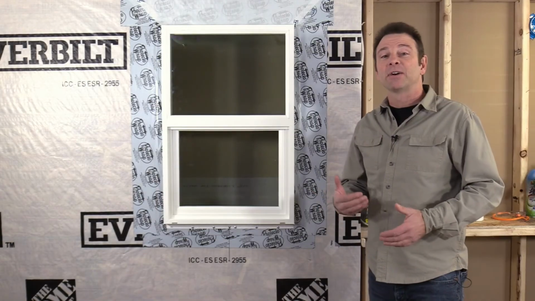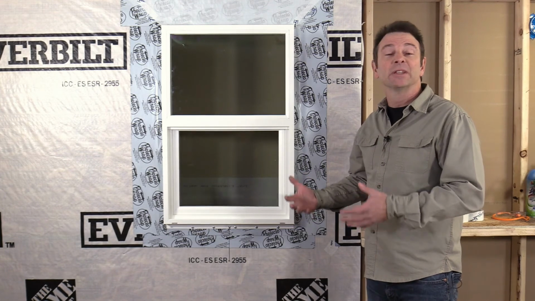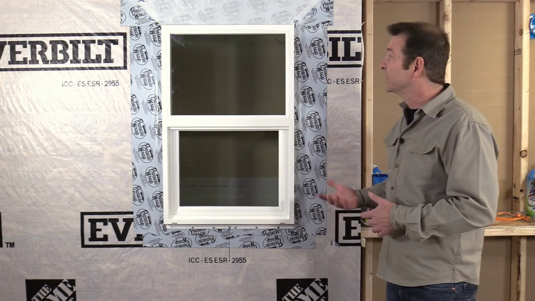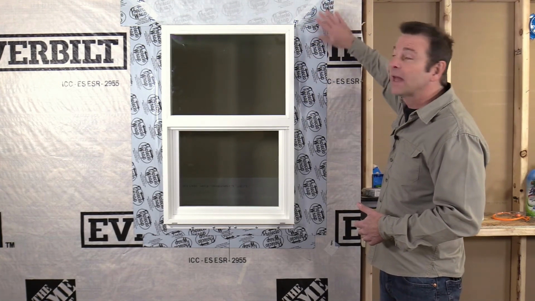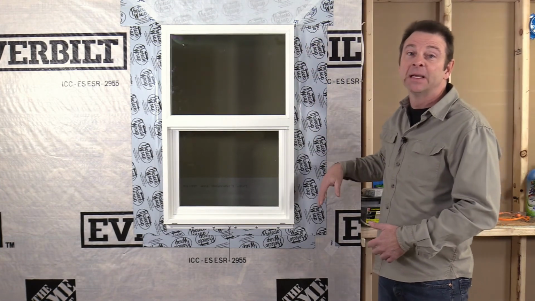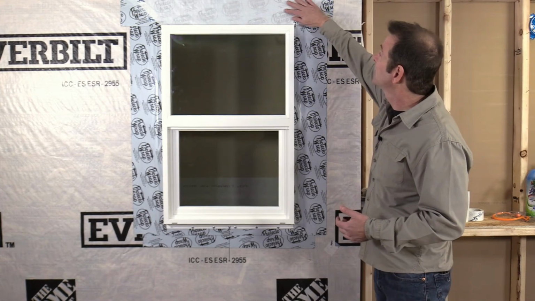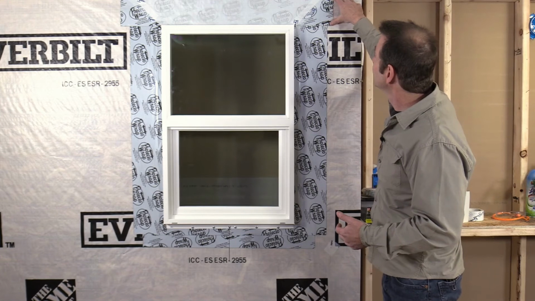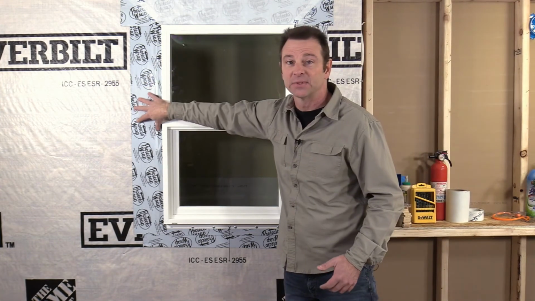So now it's time to talk about a drainage plane, and we're trying to create a drainage plane when we install any window. This is a simple concept we use a lot in building, and it means that any of our upper parts overlap all of our lower parts, and that continues from top to bottom. This window installation is no exception. I've got a top flap of house wrap that is over my head flashing. My head flashing overlaps my side flashings on both sides.